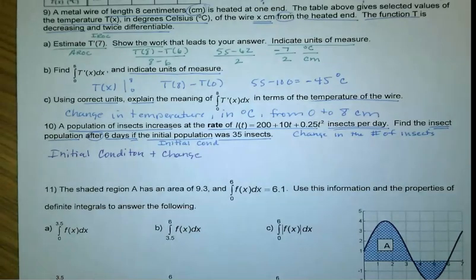Okay, initial condition is not an afterthought. It's not something that happens after, oh, I found the area. Oh, wait a minute, I'm going to go tack it on at the end. Tacking it on at the end, in my opinion, is not an initial condition. It's an afterthought. So when I see your setup, I expect the initial condition to happen first plus the change.